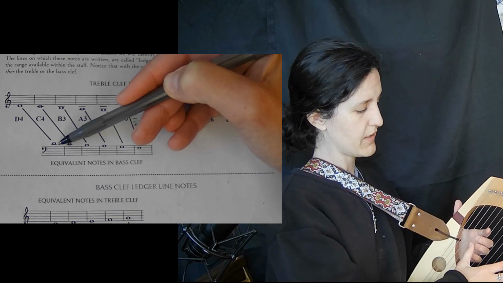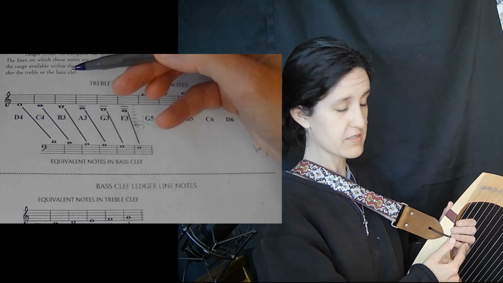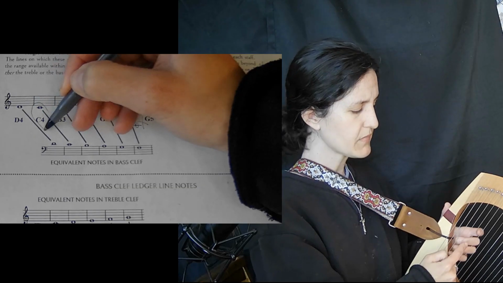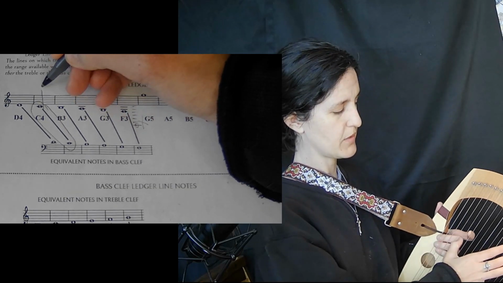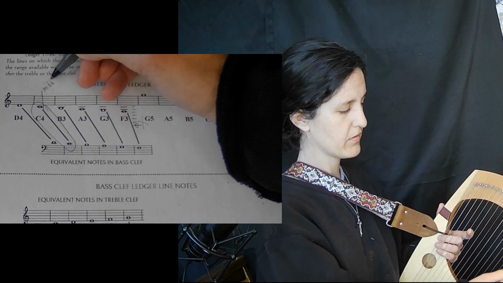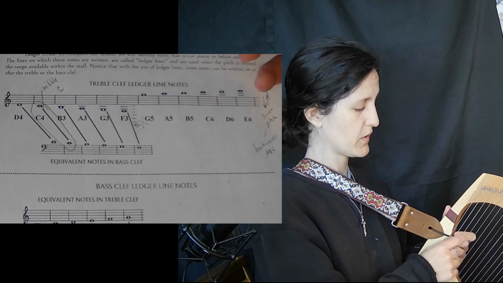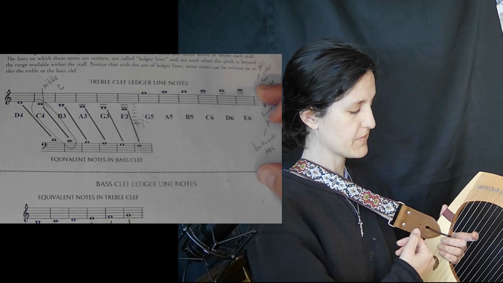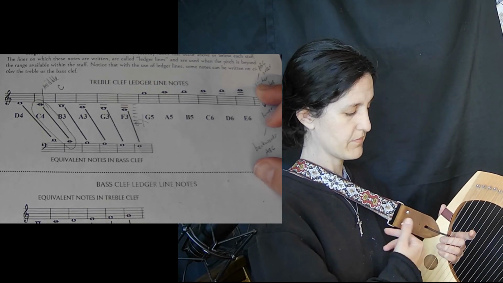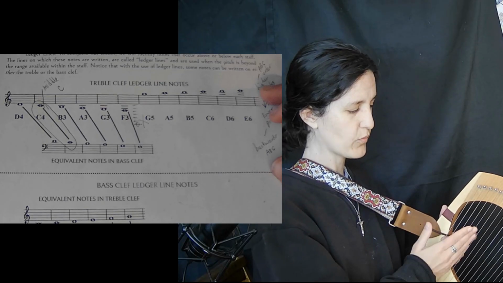Because these 2 clefs meet in the middle. This C is called middle C because it's what splits the treble and the bass clef. So we basically have treble from here to here. This is true on a piano or a harp as well. And then bass clef, from this middle C down to the bottom. So that's kind of where that split is.